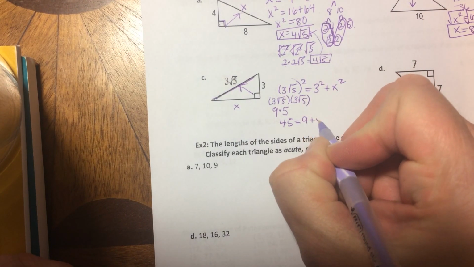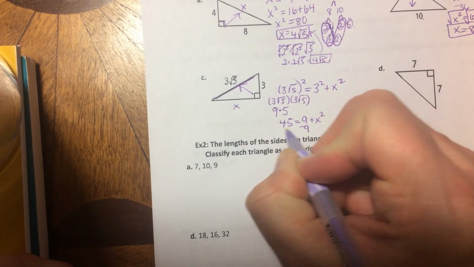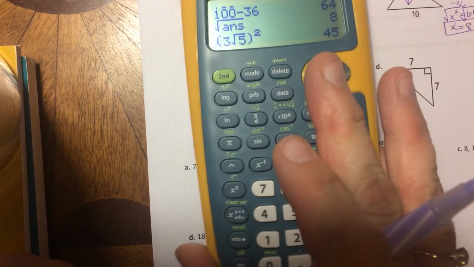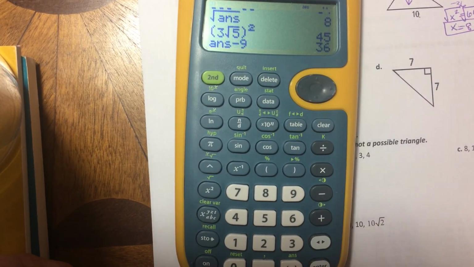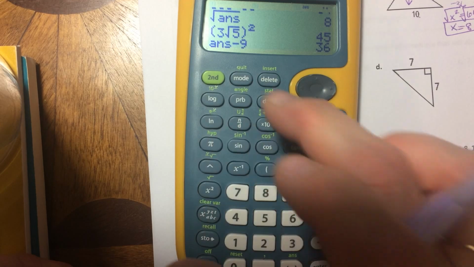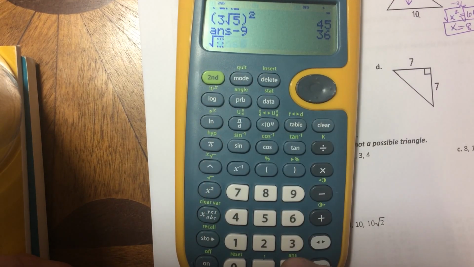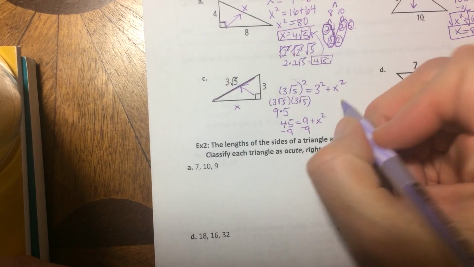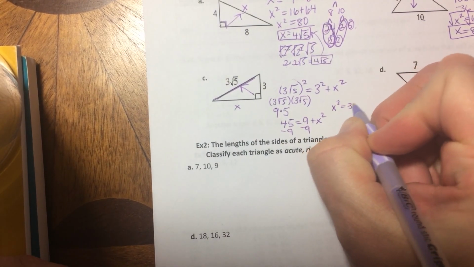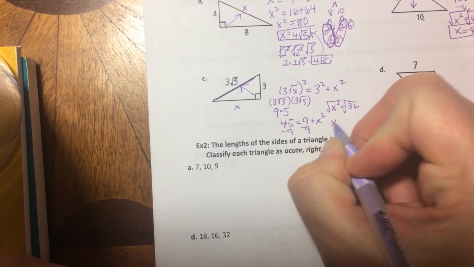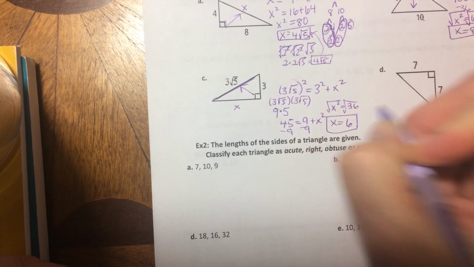Equals 9 plus x squared. So subtract the 9. And so hopefully you know the square root of 36, and if you don't, there it is, 6. So x squared equals 36. X is 6.